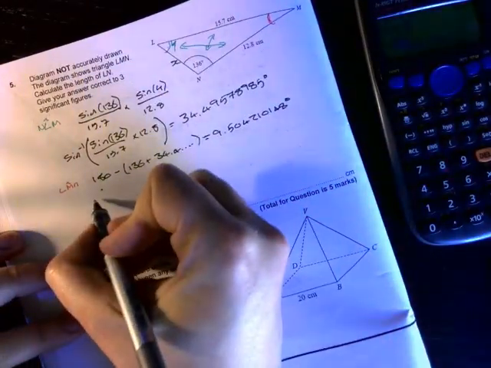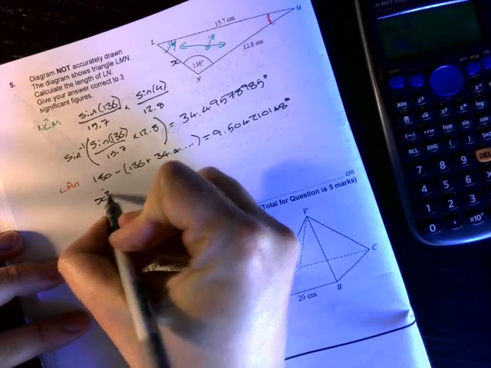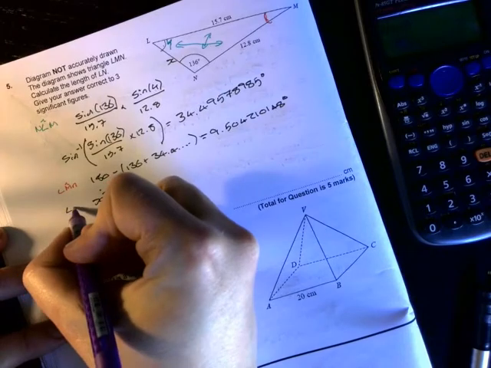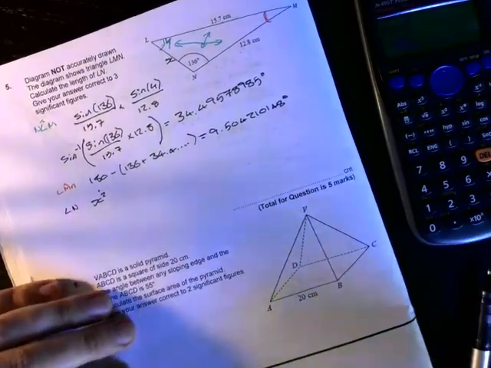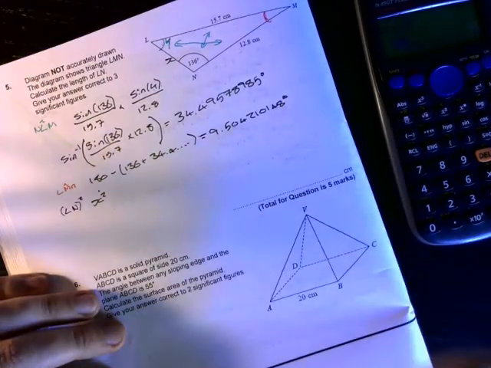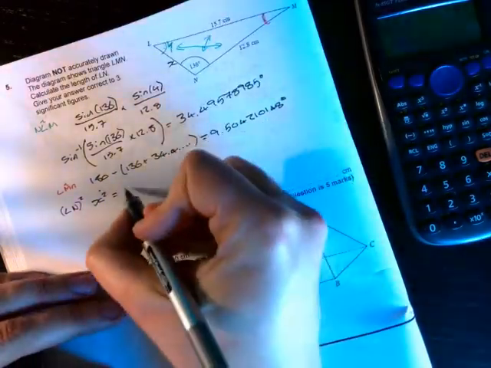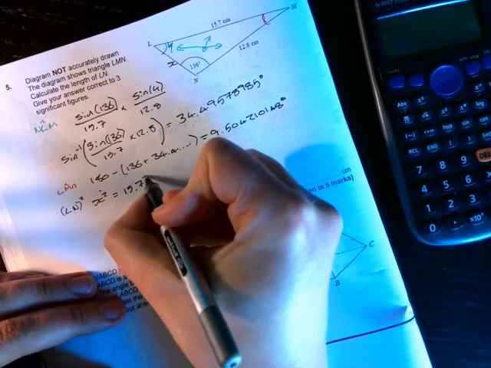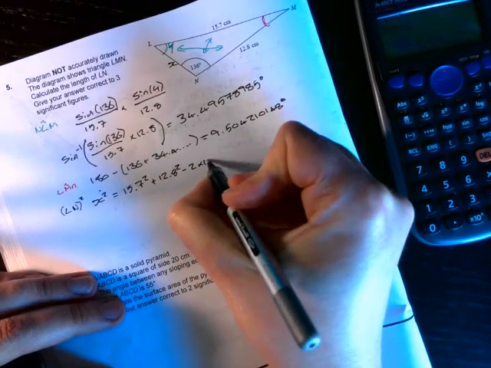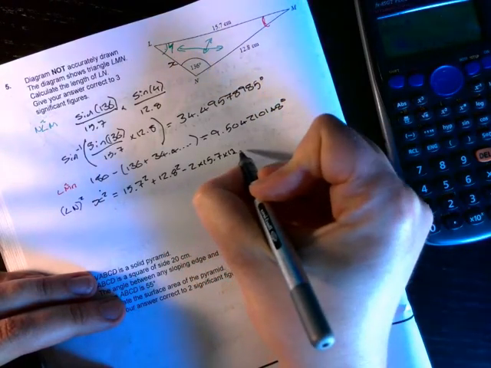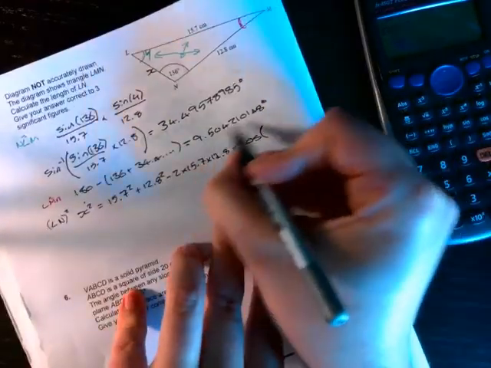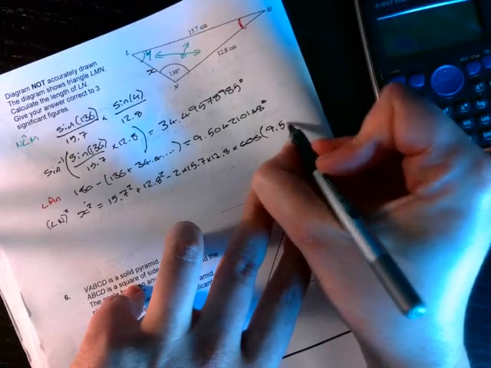So x squared, or LM, this will be LN squared to begin with, is going to be 15.7 squared plus 12.8 squared minus 2 times 15.7 times 12.8 times cos that angle there, the 9.5.